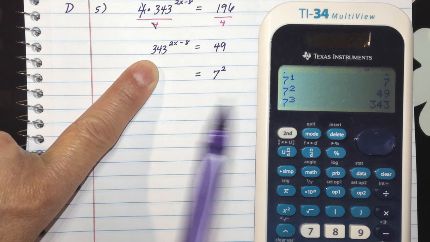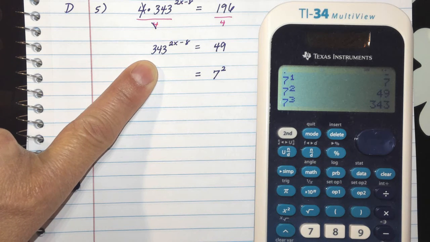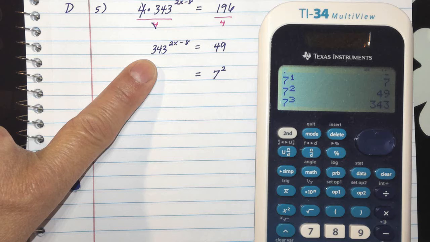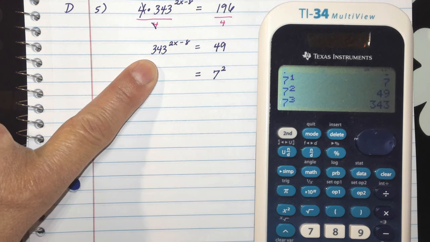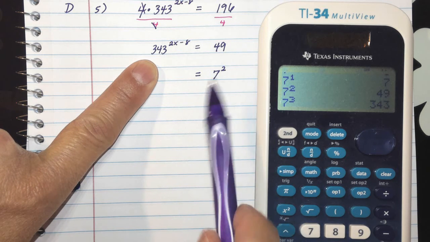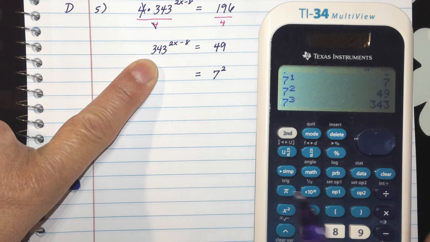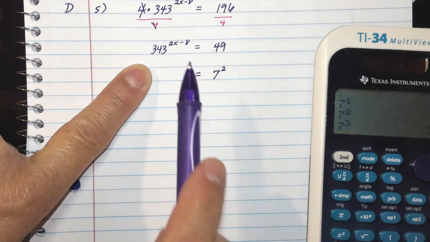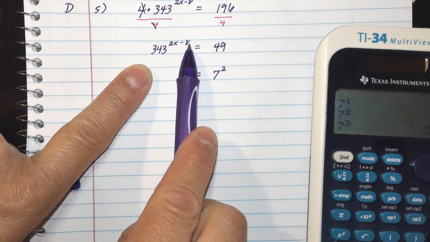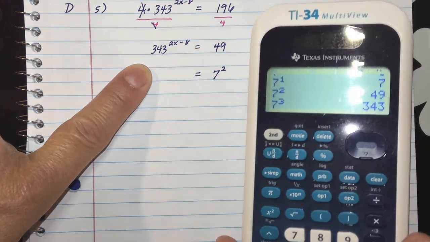Now, usually when you replace something in algebra, you put the thing that is being replaced inside of parentheses. It's not necessary on this side because there's nothing else on that side. But on this side, since there's already an exponent, watch what I do.